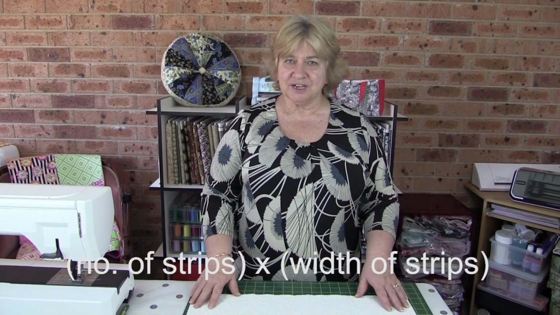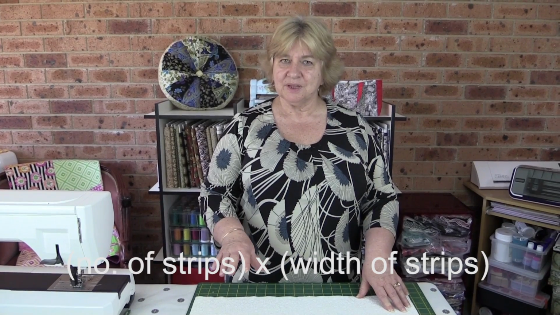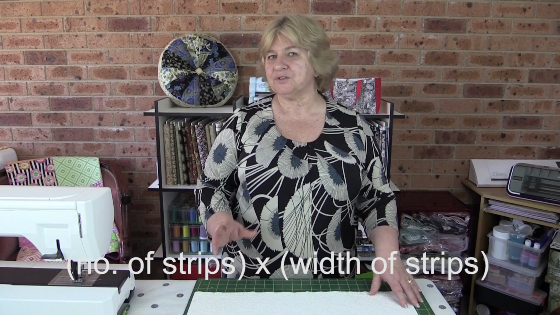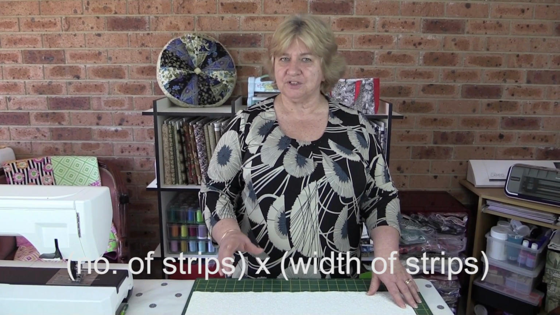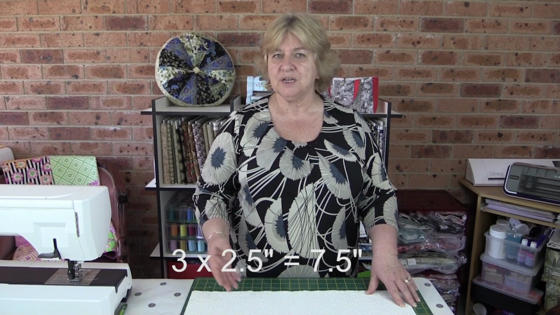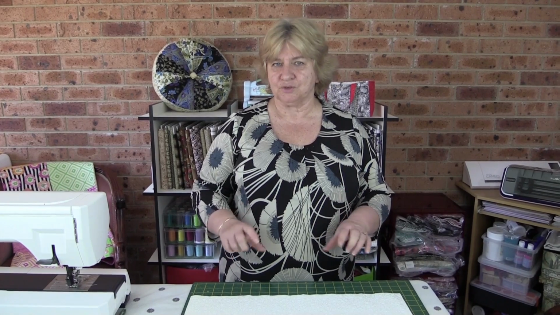Now supposing you don't have a piece of material on hand, you need to actually go and buy the material for your binding. You'll need to know how much material to buy. So your calculation will be the number of strips that you determined in the last step by the width of your finished strip. Now in our instance we had 3 strips at 2.5 inches. So that's 3 times 2.5 gave us 7.5 inches. We'd round that up to 8 inches, and that would mean we would need to buy 1/4 of a yard. So it's quite simple, just remember the number of strips by the width of your strip.